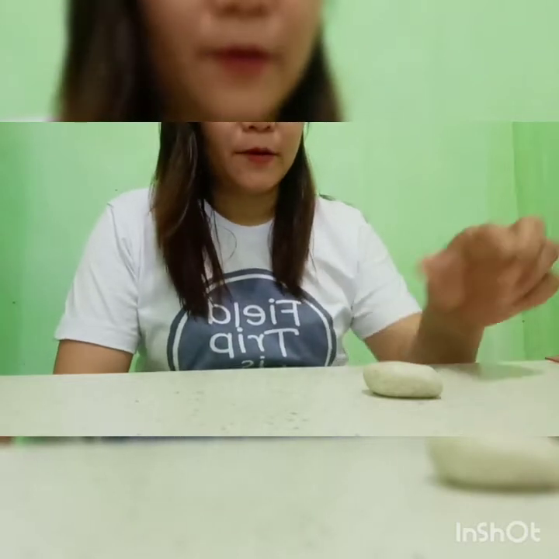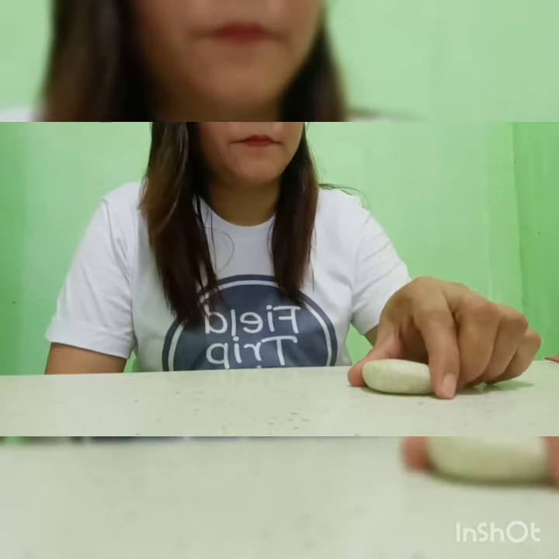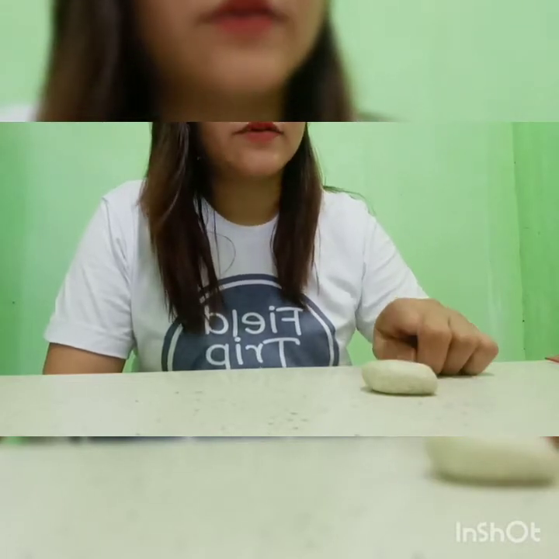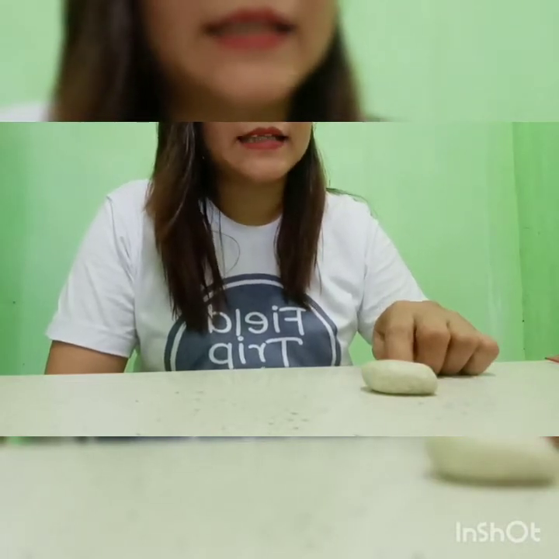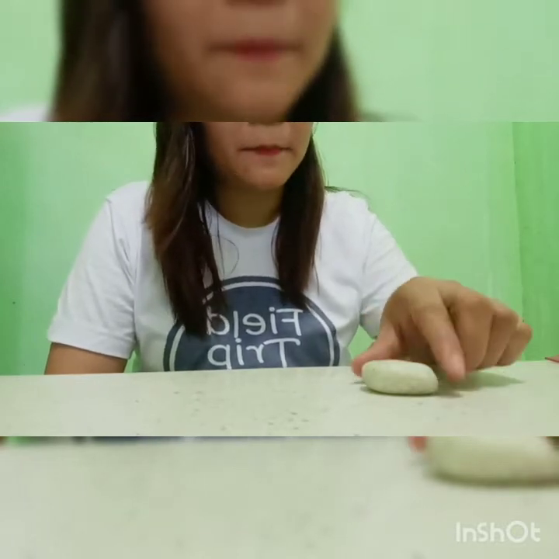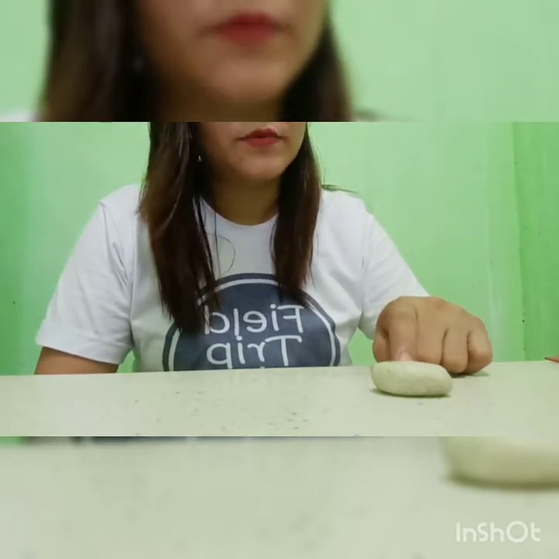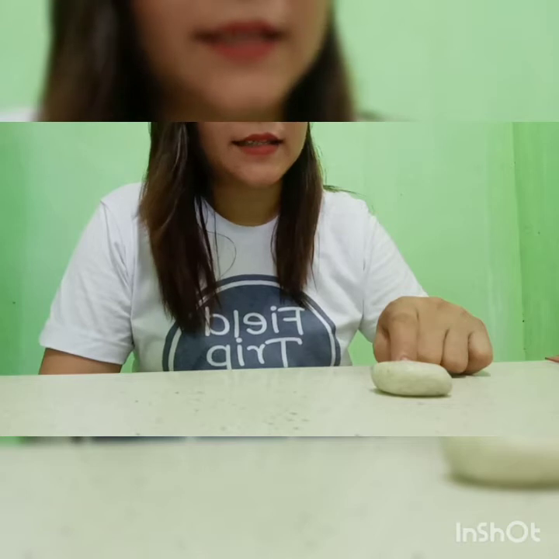For example, the stone on a table will stay resting on the table unless an outside force is applied and picks it up. So, kapag walang gumalaw sa stone na nasa table, ay mananatili siya sa table. Okay. So, an object at rest remains at rest and an object in motion remains in motion.